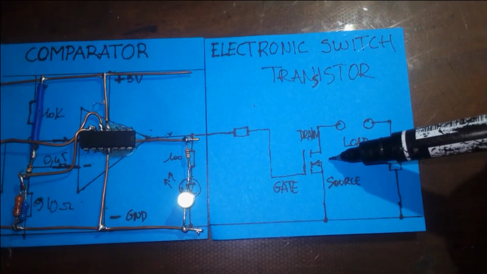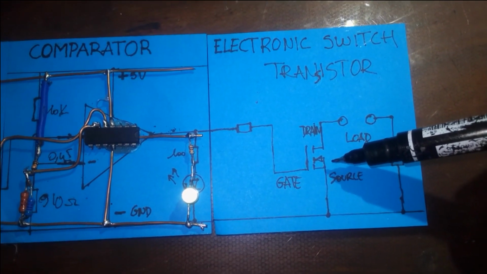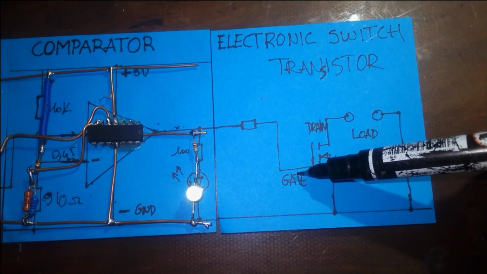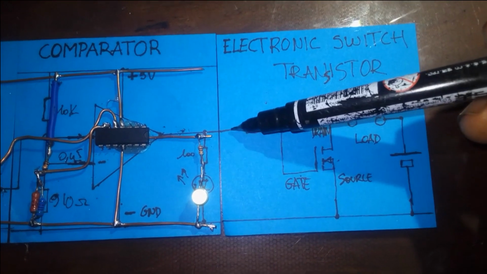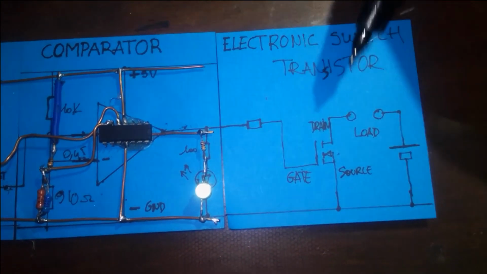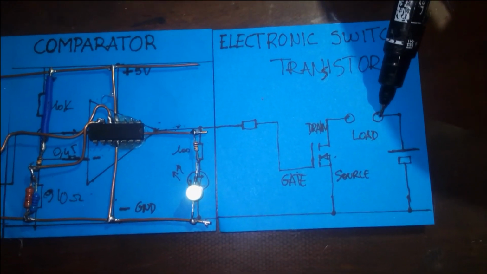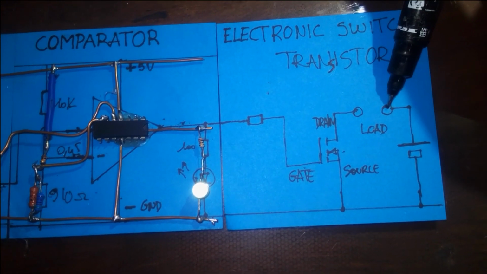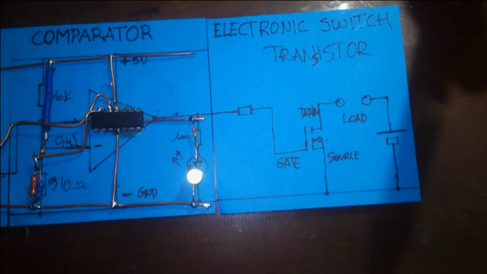A transistor is an electronic switch. It can be controlled by the gate here, which should be connected to the output of our comparator. And we have our big load here between the drain and the power supply. So let's build it.